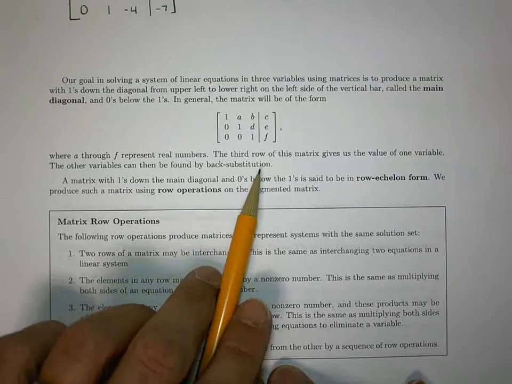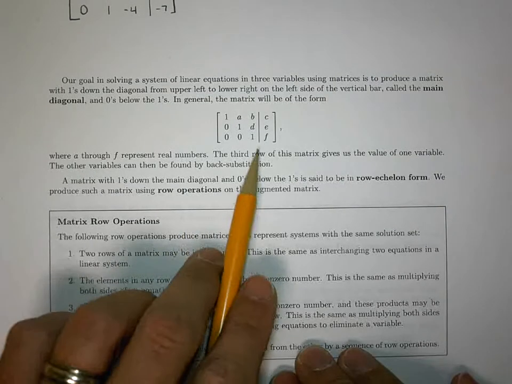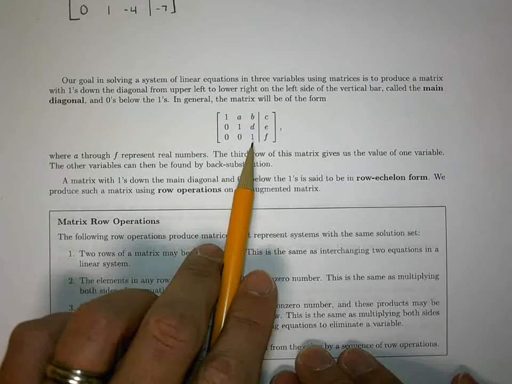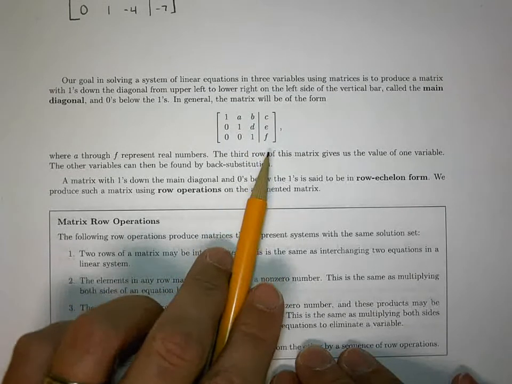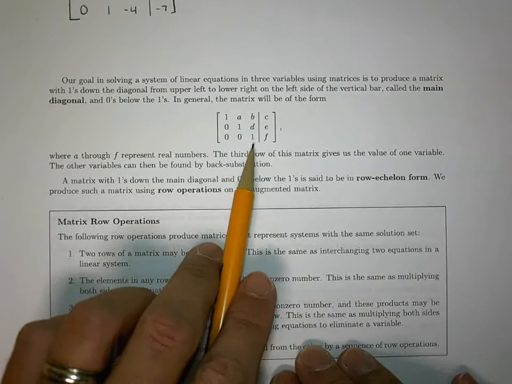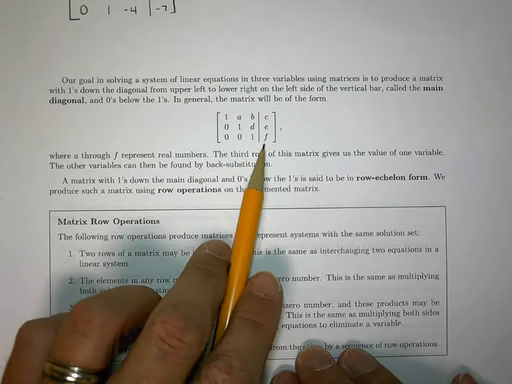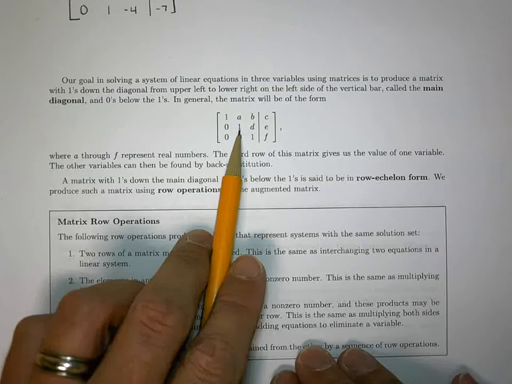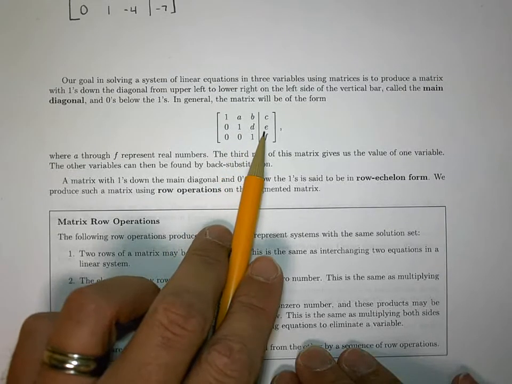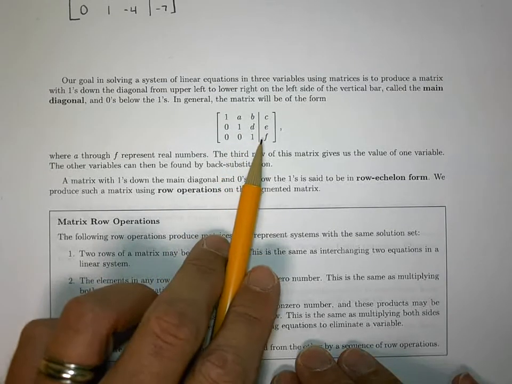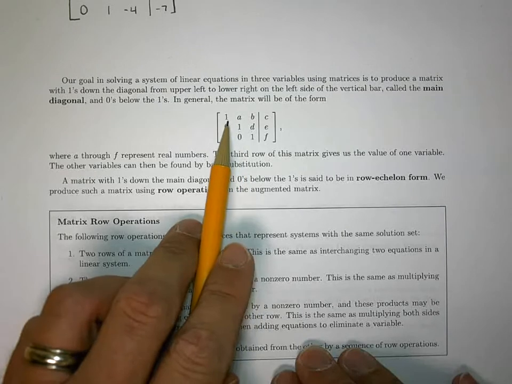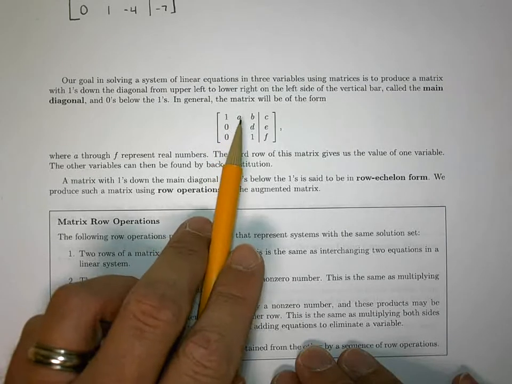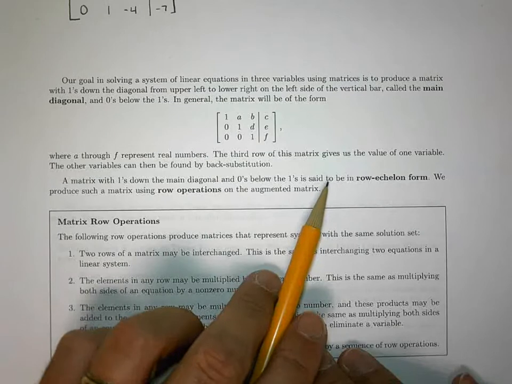So the third row of this matrix gives us the value of one variable. Like this equation now says 1z equals f. In other words, z equals f, whatever number that may be. Then we can back substitute. If we know the value of z, I can go into this equation that says 1y plus something z equals a number. We know the value of z, so we can just solve for y. Y is easy to solve for here because it's a 1y. In the first row, we have a 1x. So we'll plug in the known values of y and z, and then we can easily solve for x.